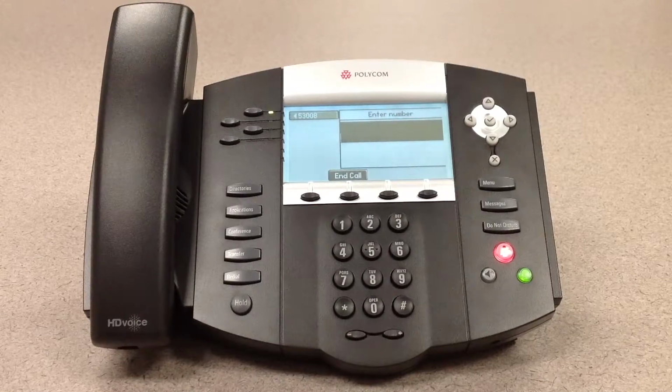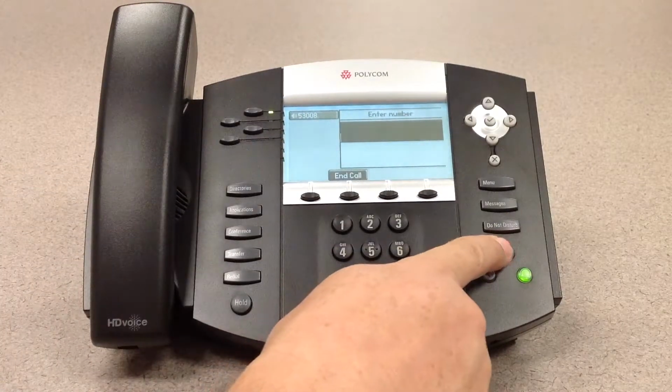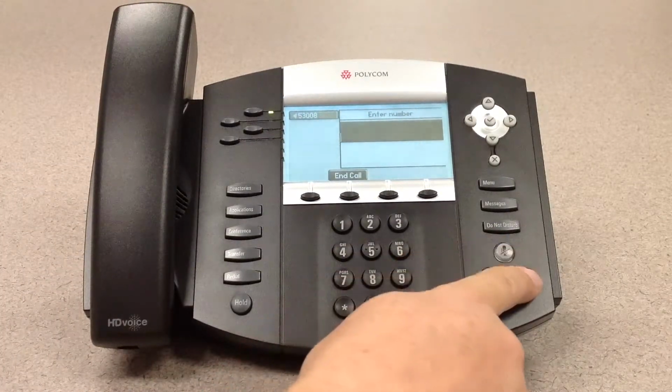Many people try to use their hand to cover the microphone on the handset instead of using the mute button. Please be aware this can actually amplify your voice. To ensure you cannot be heard, make sure you see the red light. When you no longer wish to be muted, press the mute button again and resume your call as normal.